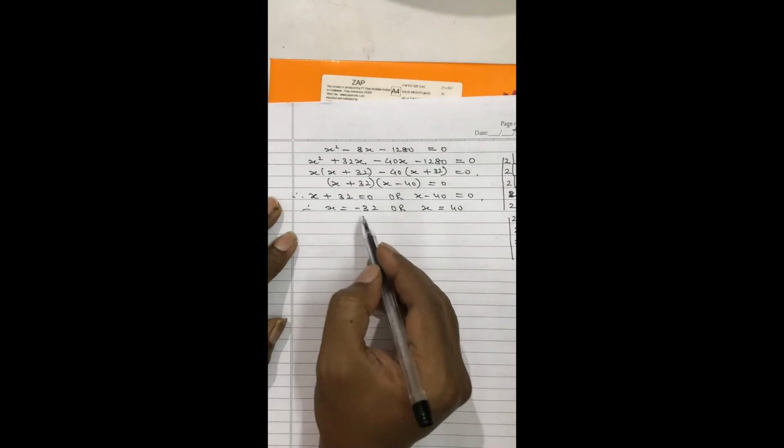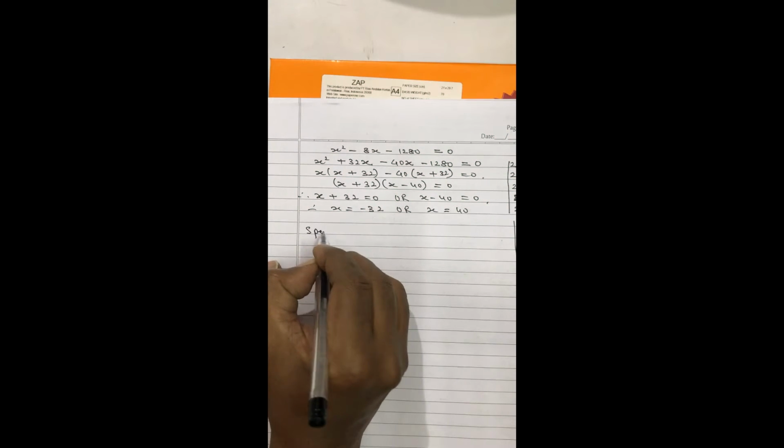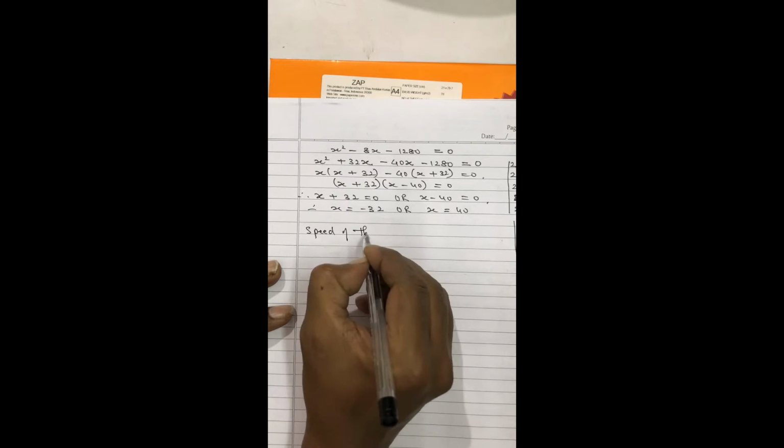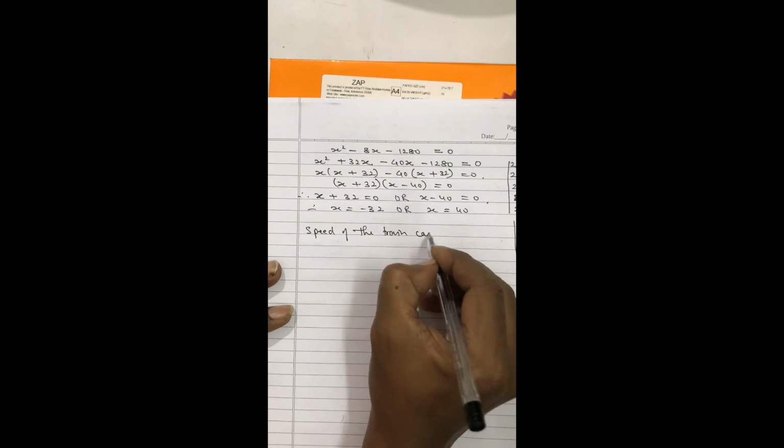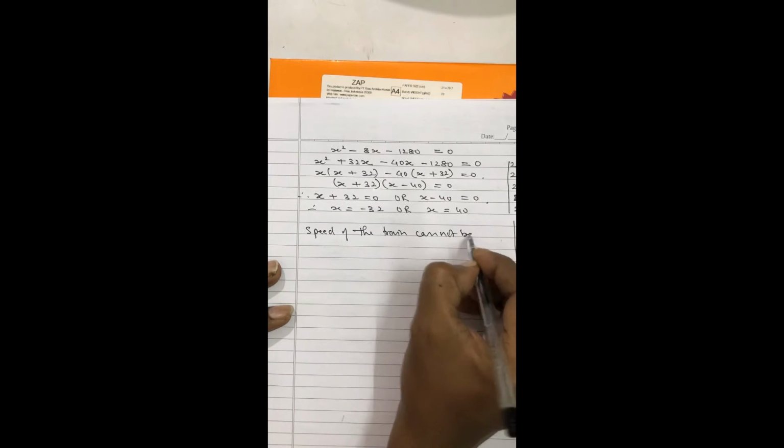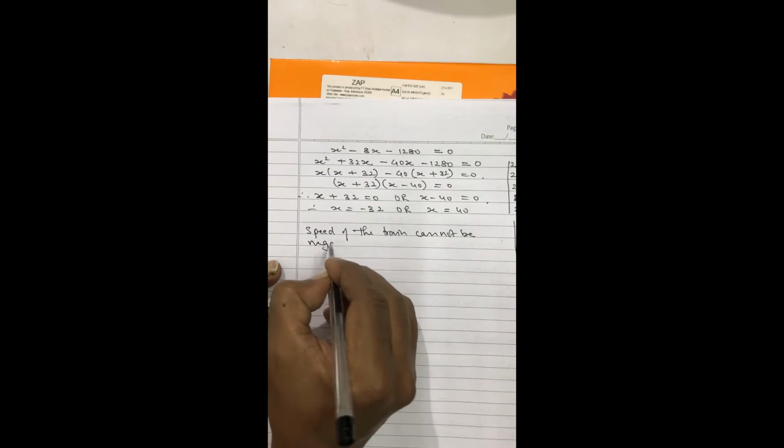So now x is speed. We know that we have considered x as a speed. Speed of the train is x. Now speed of the train cannot be negative, it cannot be, my dear students.